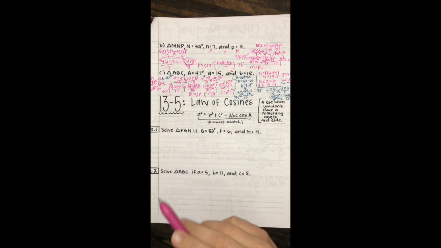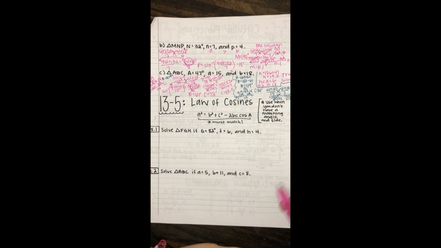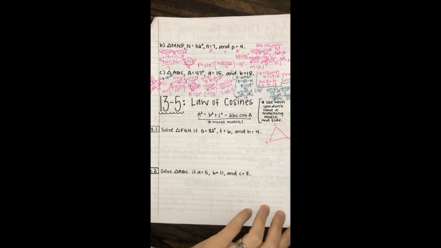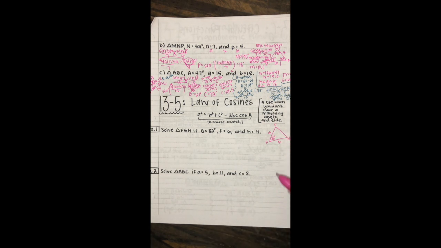So we have triangle FGH. Again, the job is to solve. So I like to, like I showed you in the last section, draw a little triangle here and label what I know. We know G is 82 degrees, little f is 6, little h is 4. So see, we don't know this side to be able to do law of sines. So we plug in what we do know.